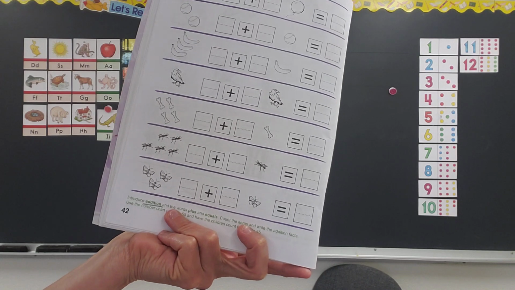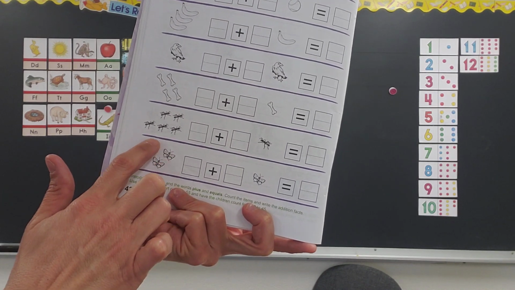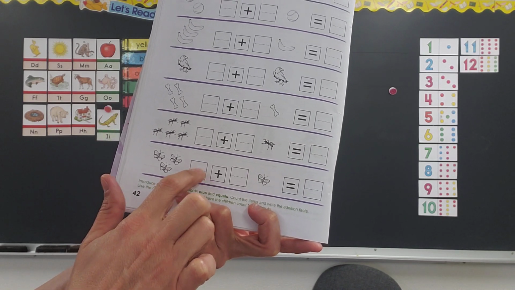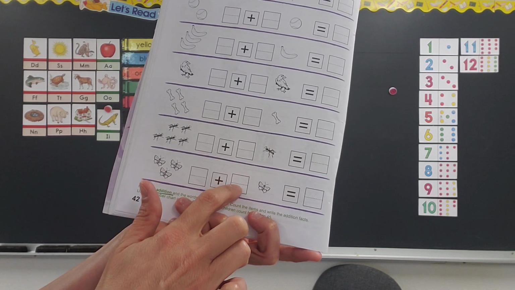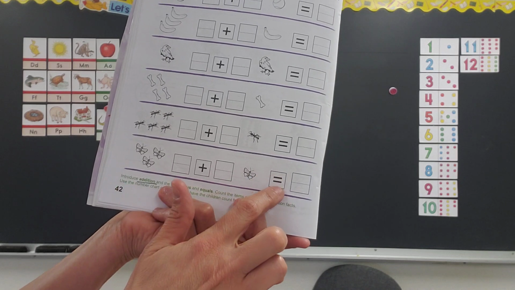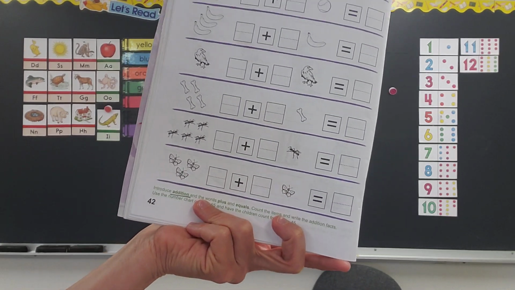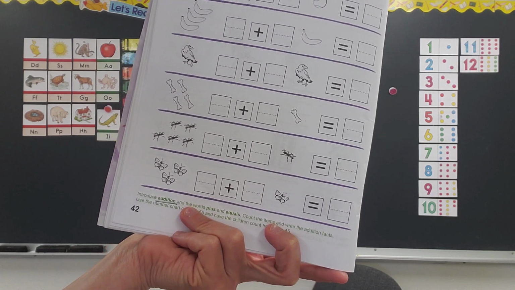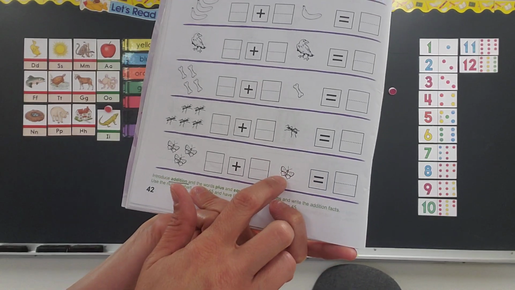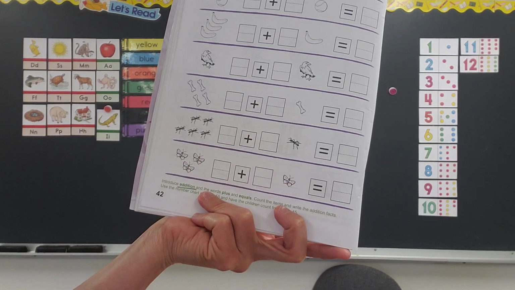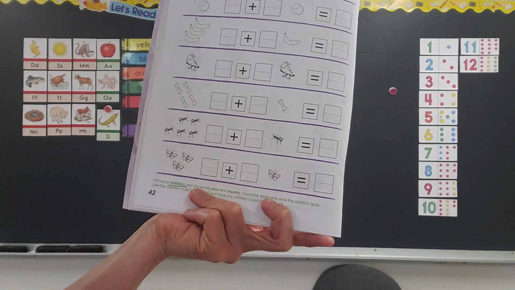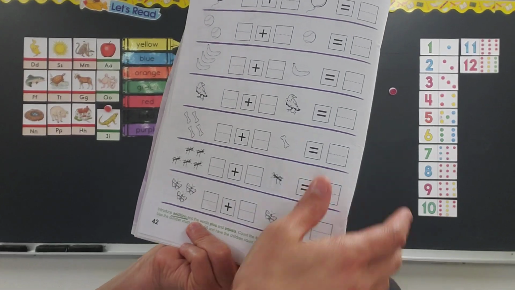And the last one. 1, 2, 3 butterflies. So you put a 3 in this box. And 1 butterfly, put a 1 here. Now you have 3 plus 1 equals what? What is 3 plus 1? If you have 3 butterflies flying outside your window right now, and then this little butterfly came and joined them, now how many do you have in all? 4. So 3 plus 1 equals 4. Pretty easy, isn't it?